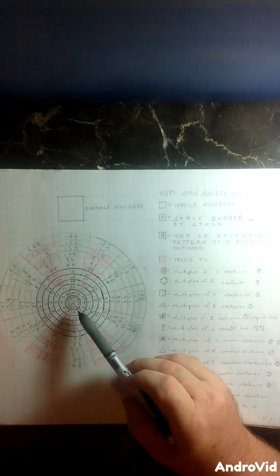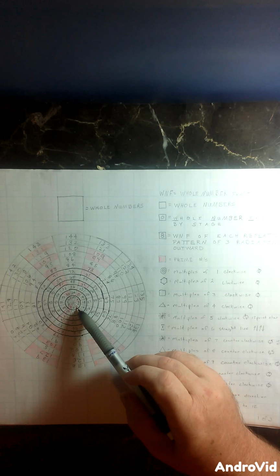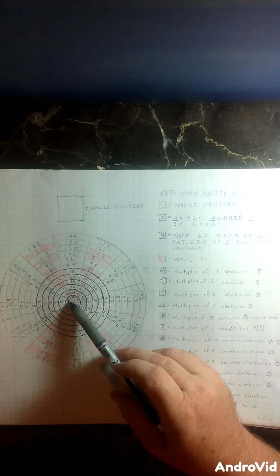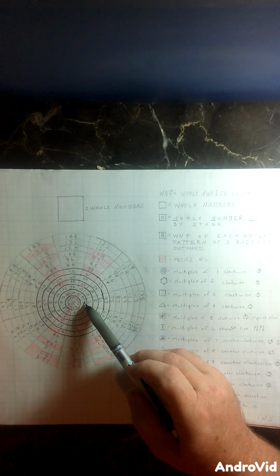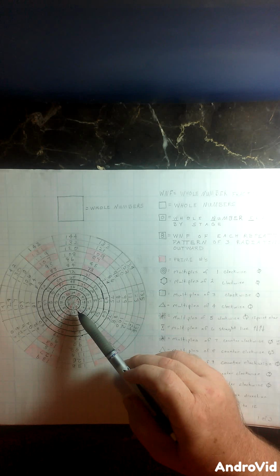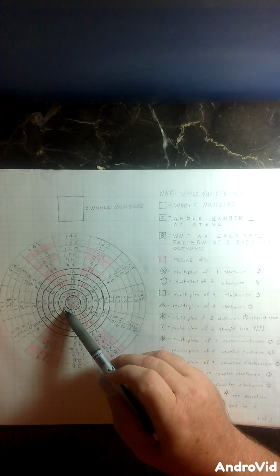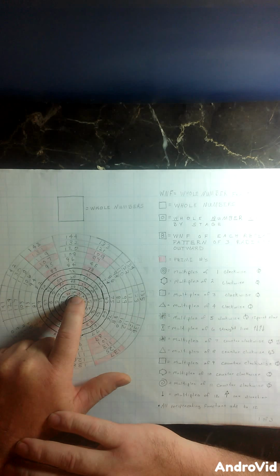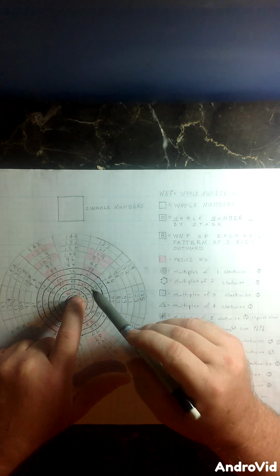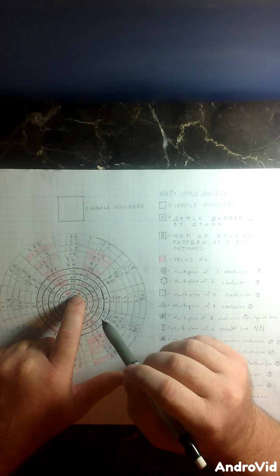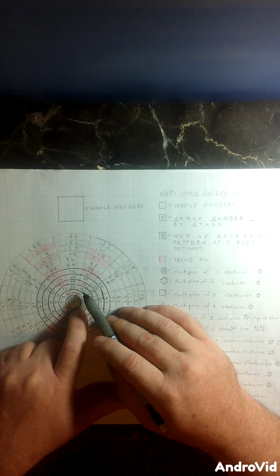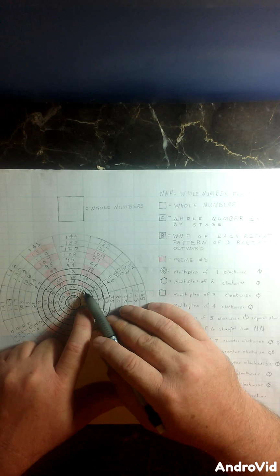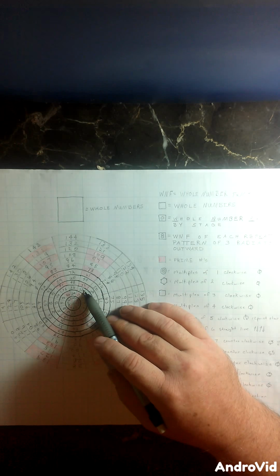Let's start with 5. 5 times 1 is 5. 5 times 2 is 10. 5 times 3 is 15. 5 times 4 is 20. 5 times 5 is 25. That's the first time, other than the 5 itself, that we hit in areas 1, 5, 7, or 11. And that is not a prime number. Well, it's a prime composite number. And this one's kind of special because when we get the square root of it, it actually gives us 5.